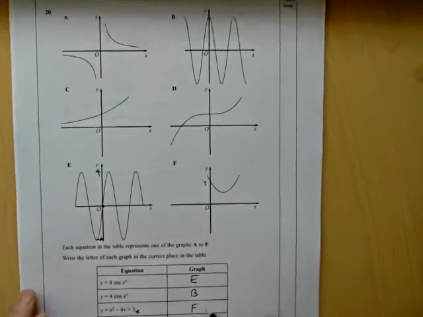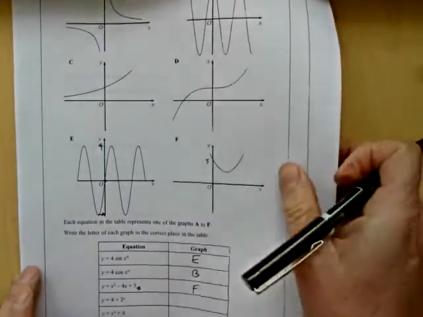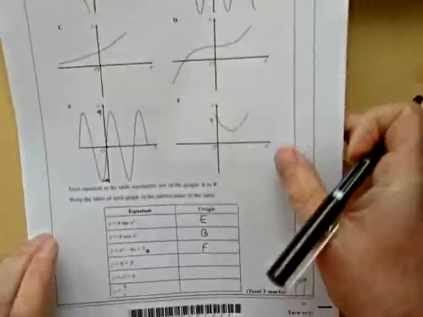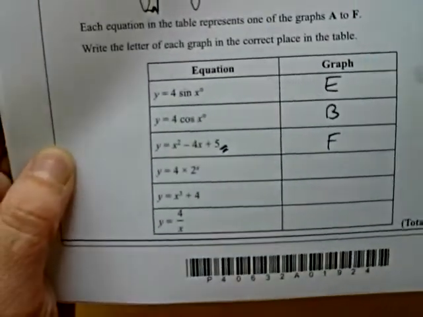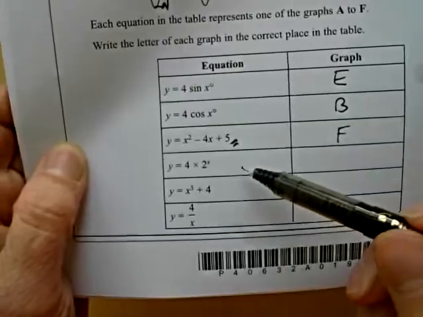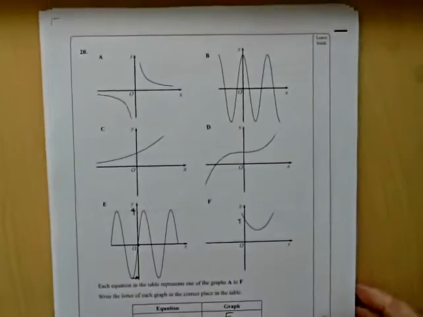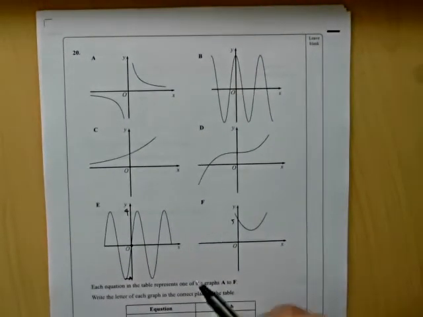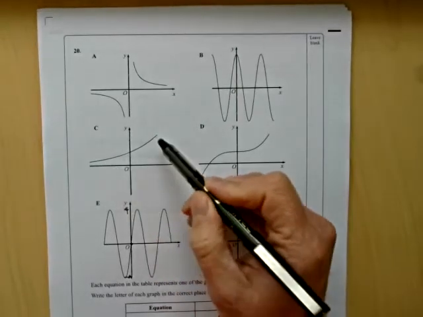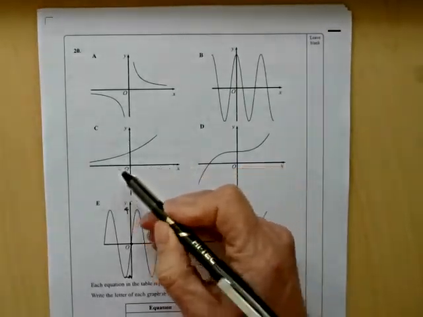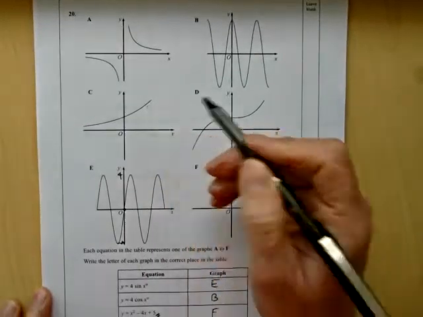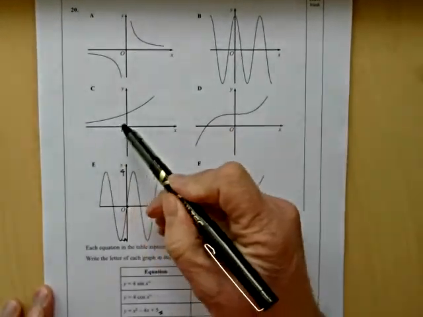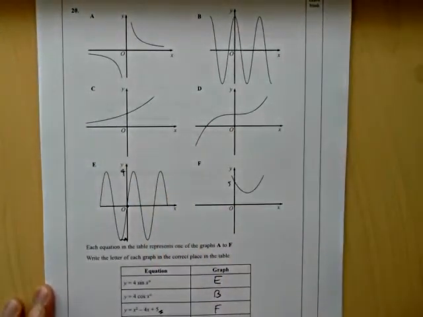So we'll come back to the next one we're looking for. We're looking for y equals 4 times 2 to the x. Now if you know about the shape of 4 times 2 to the x, it will rise like this. So it's having that knowledge of that graph that will get you that answer, knowing that an exponential graph is always positive, and therefore it's C.